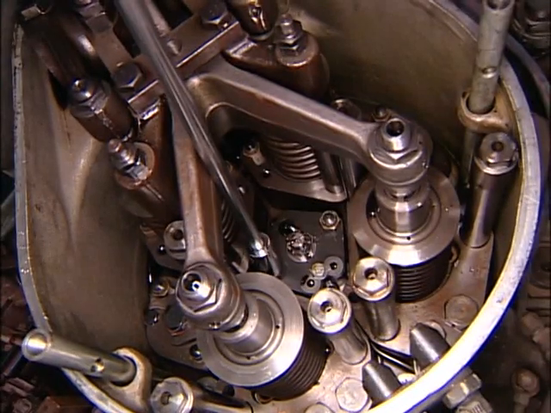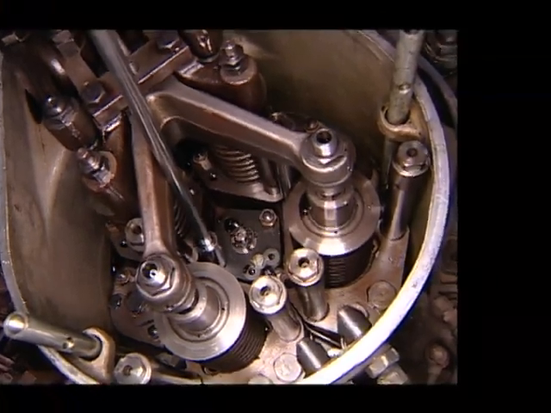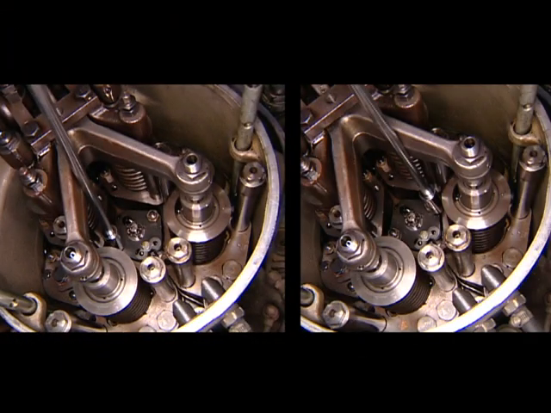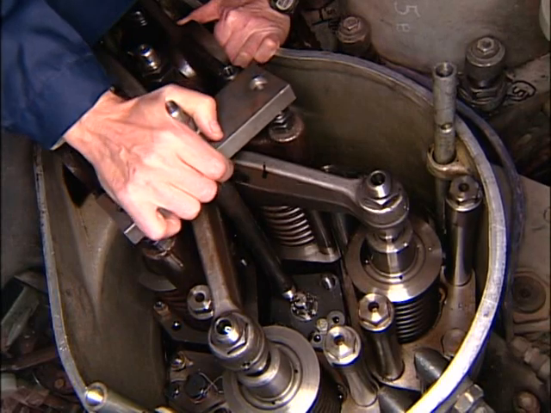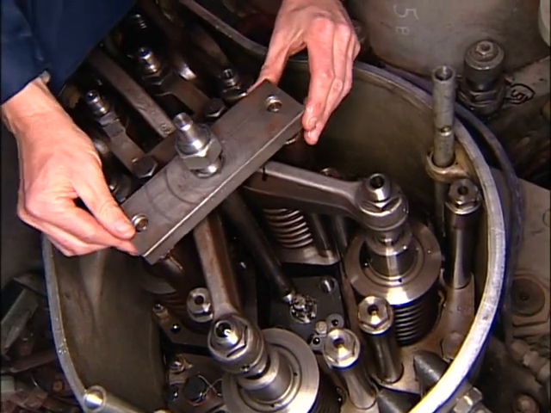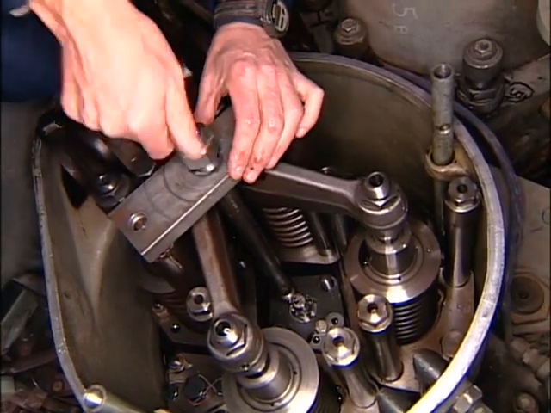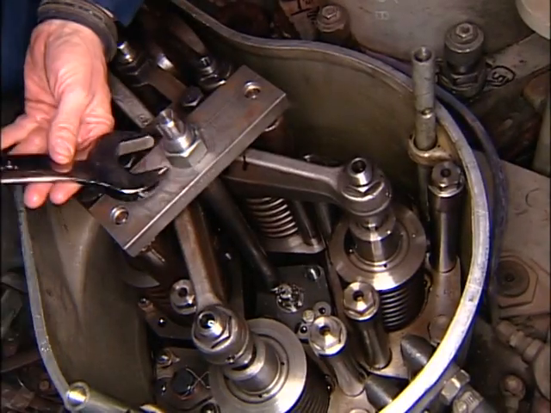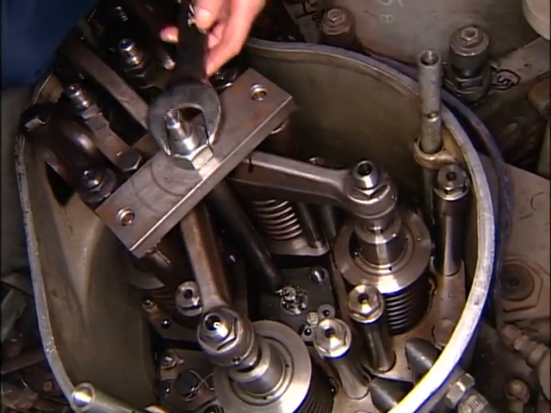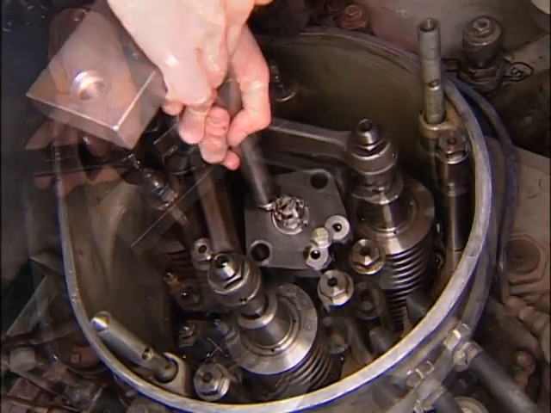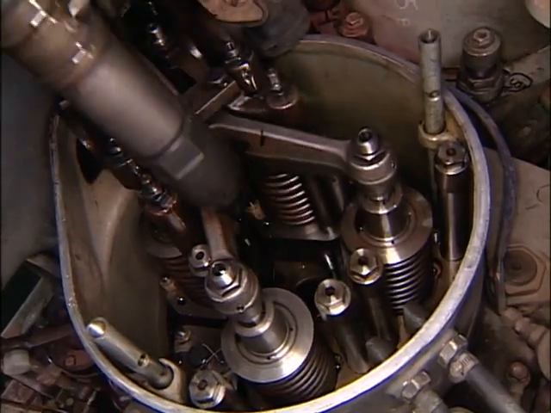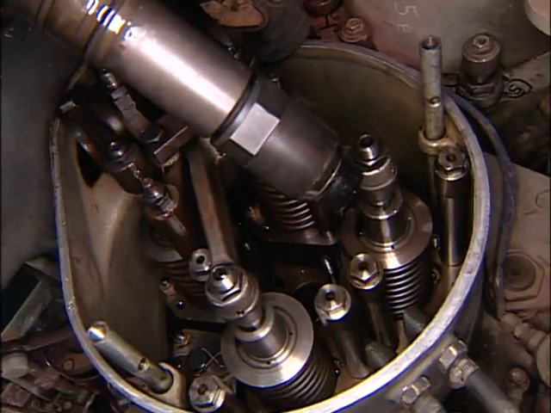To remove the injection nozzle, you must first loosen and remove the hold-down nuts. Install the injection nozzle puller on the rocker assembly and thread the puller rod into the injection nozzle body. Using a wrench, rotate the nut to extract the injection nozzle from the cylinder head. Using the puller, remove the injection nozzle for testing.